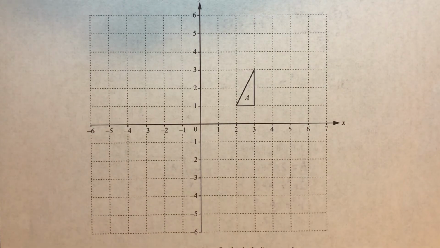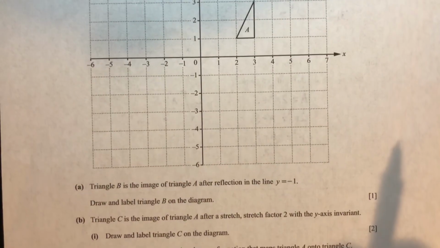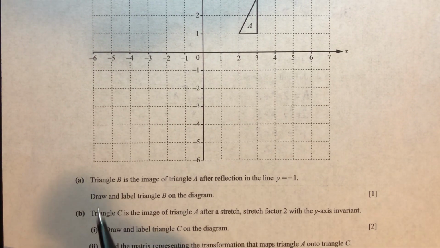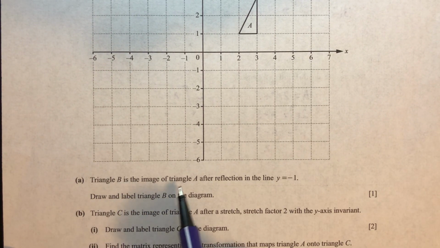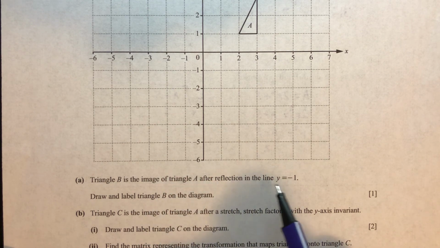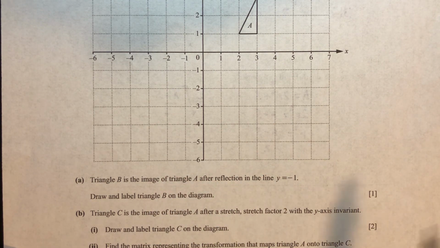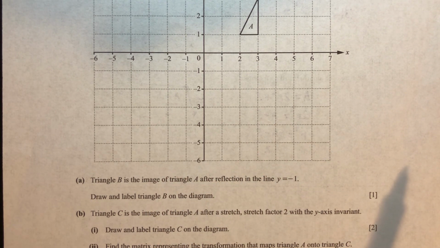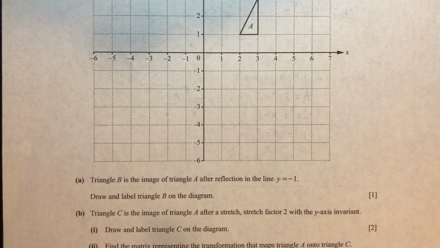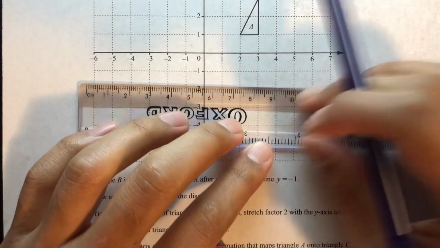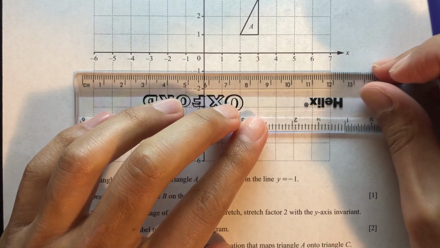Question number 17. We have this graph and a triangle A on the graph. Part A says that triangle B is the image of triangle A after reflection in the line y equals minus 1. So where is the line y equals minus 1? Let's first draw the line. The line is this.